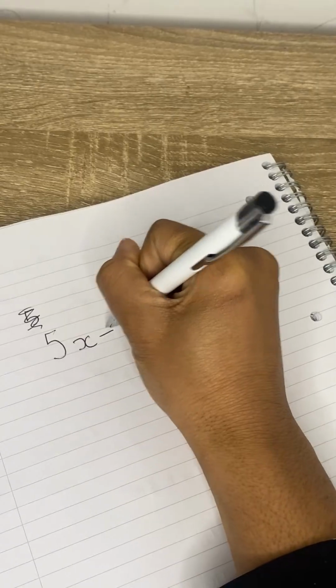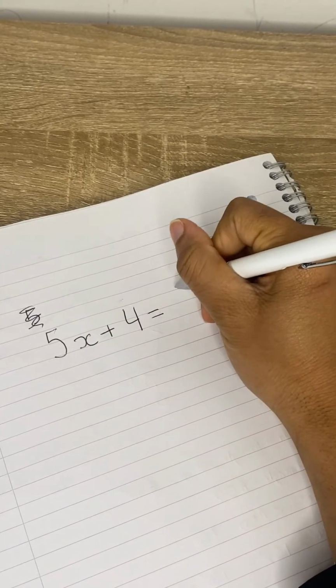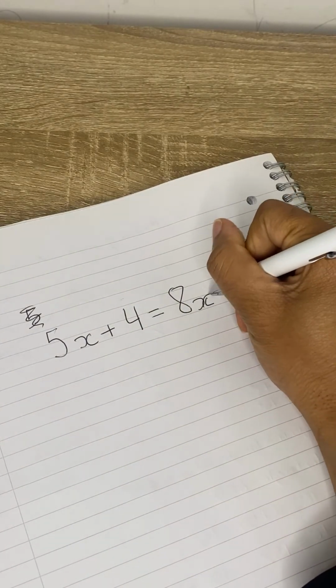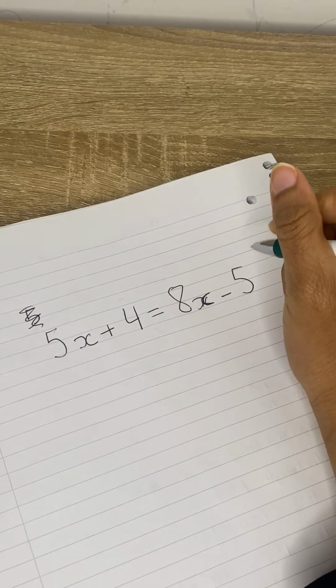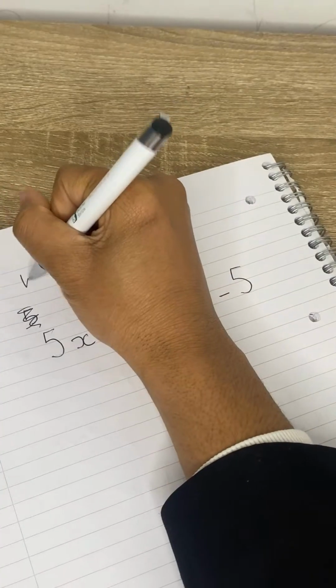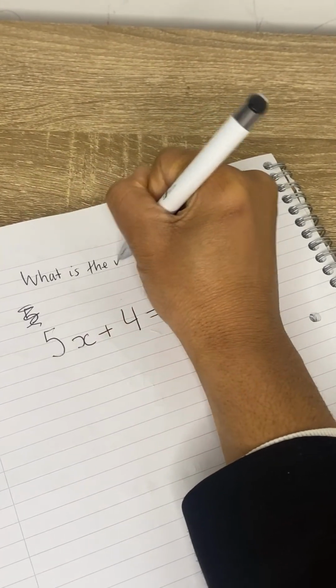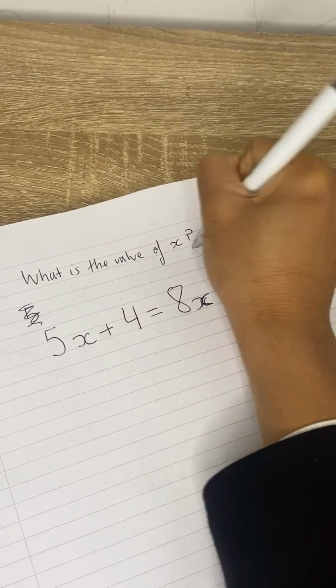5x plus 4 equals 8x minus 5. So we need to find what is the value of x. What is the value of x?